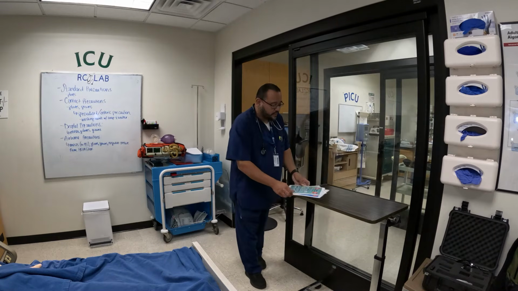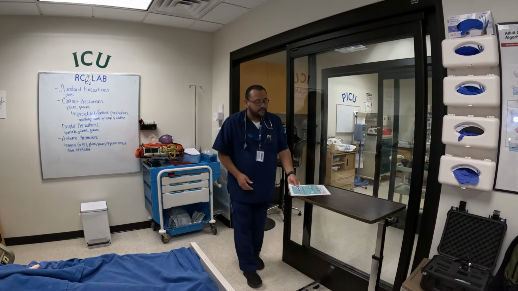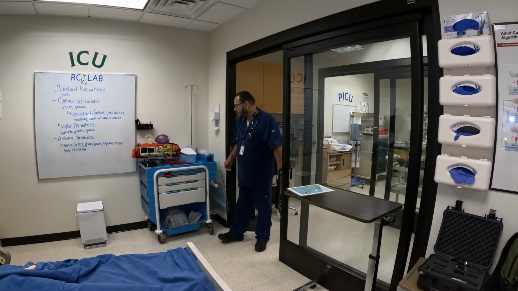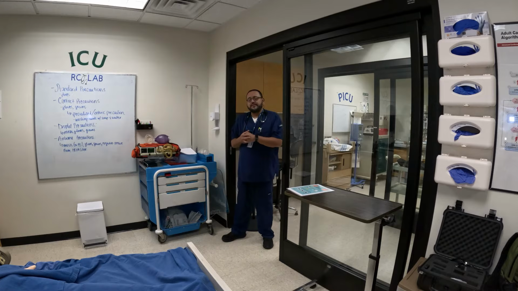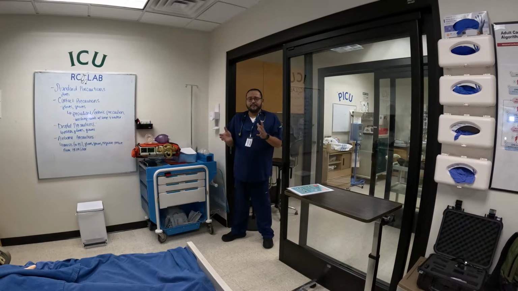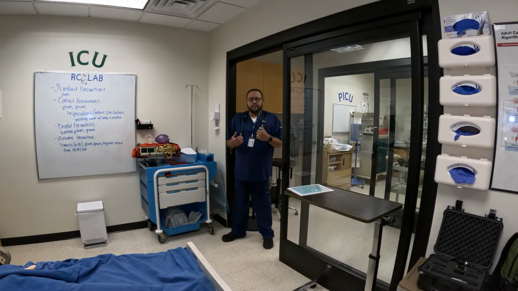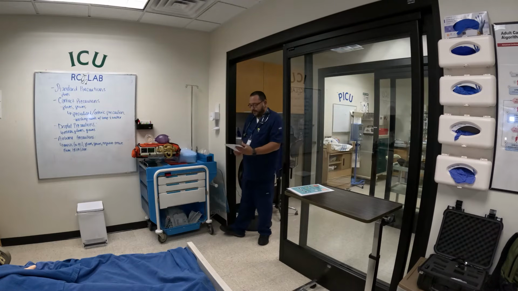Okay. Also, you have something that we don't have a paper for, but it's called neutropenic isolation, and that's reverse isolation. So that's where your patients that are immunocompromised from the oncology floor, they may have cancer or something, you would need to protect them from you. So you would gown up, gloves, mask, a gown, so that you don't give that patient anything that's potentially pretty sick.